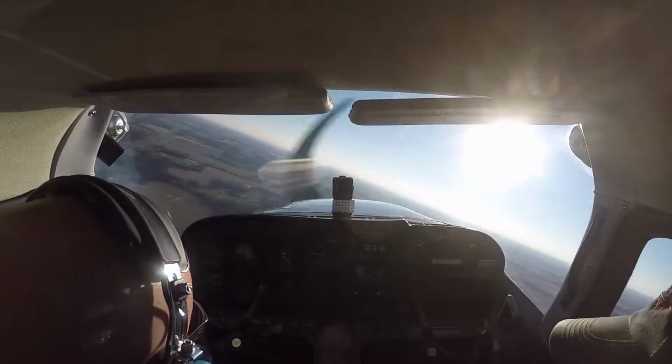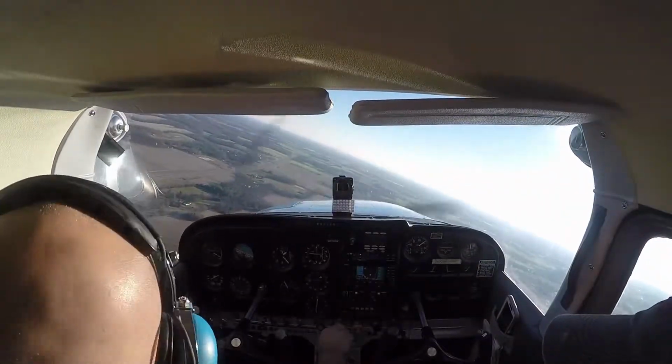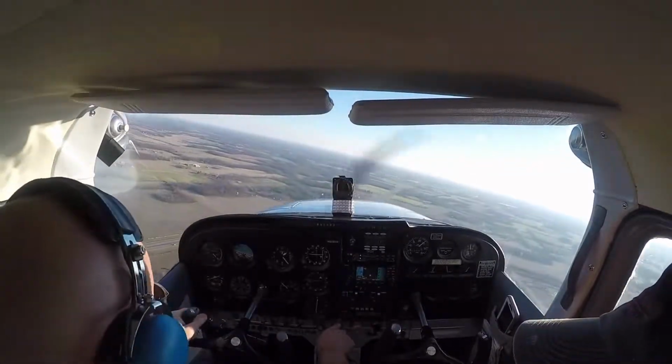Murray traffic, Cessna 46283, entering left downwind, runway 23, Murray. And Murray traffic, Murray 6704 November, departing runway 23 Murray.